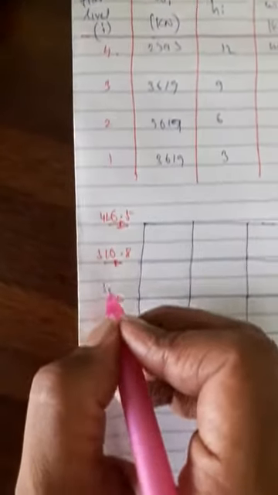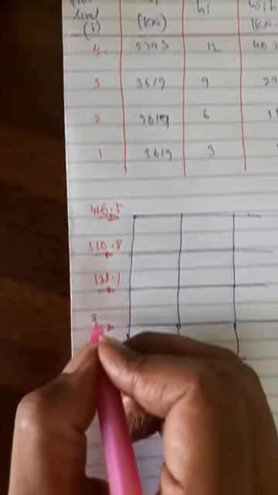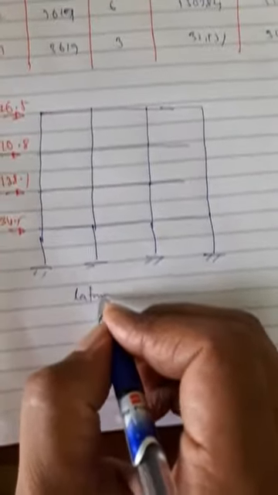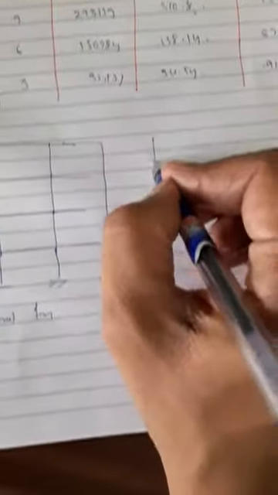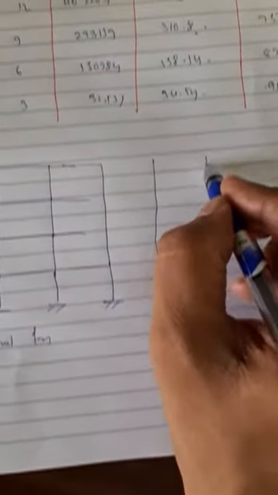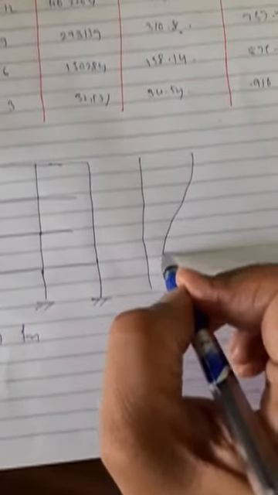So Q4 is 426.5, 310.8, 138.1, 34.5. These are the lateral forces. Now lateral force distribution. If I had to draw the graph, its distribution would be something like this. Here you can even show the forces. You can indicate these forces, 426.5, like this.